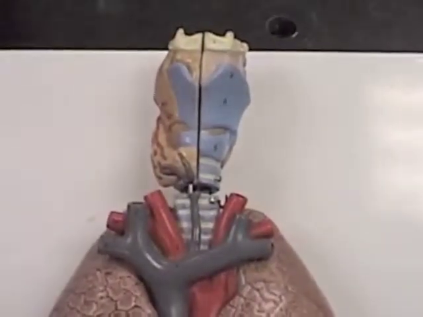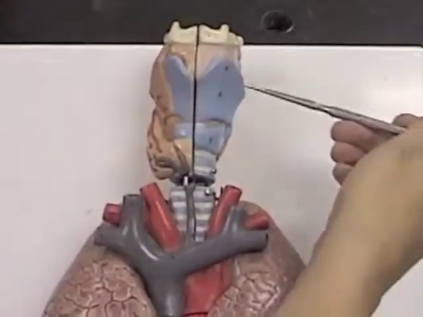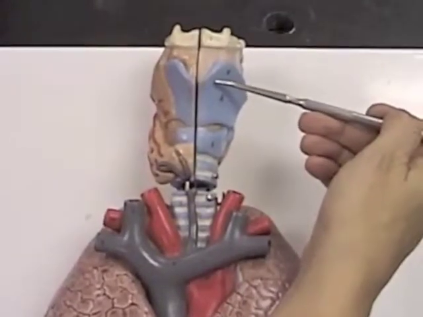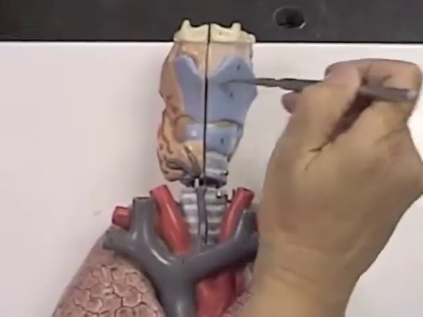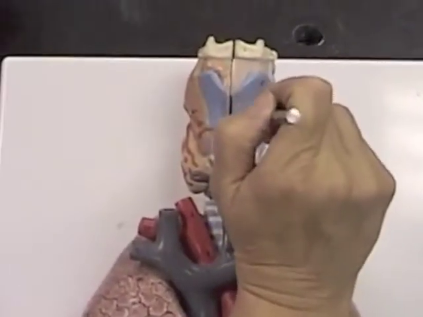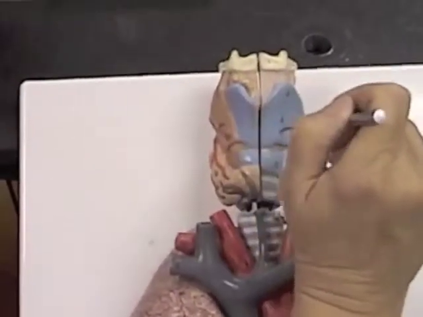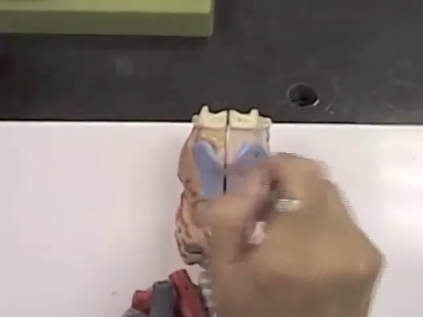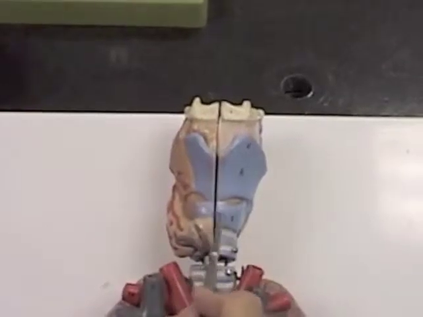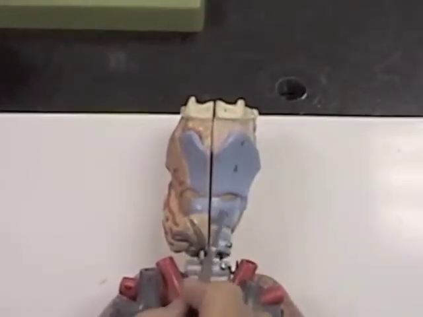Now let's kind of focus on the larynx. We have 3 pieces of cartilage that you are responsible for in the larynx. This large one right here at the top, which in life doesn't have a cut through it, is the thyroid cartilage. A little lower, more inferior, is the cricoid cartilage right here.